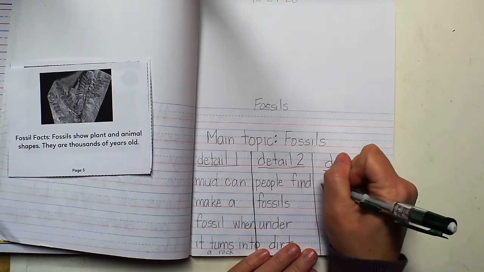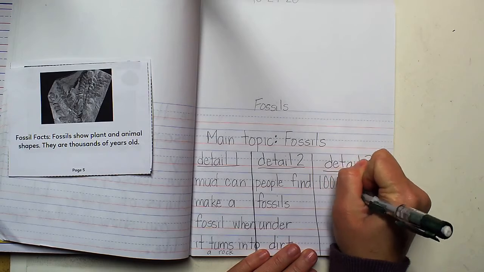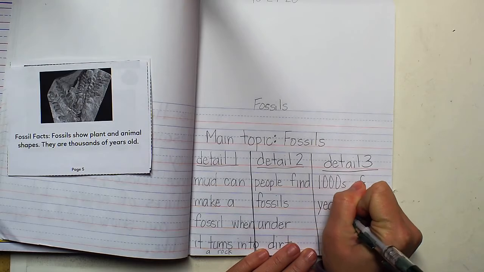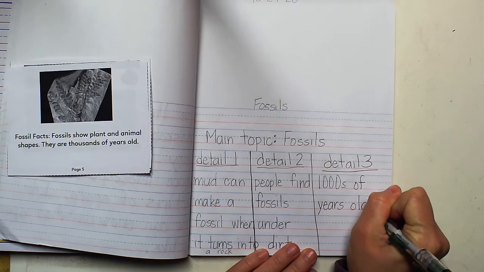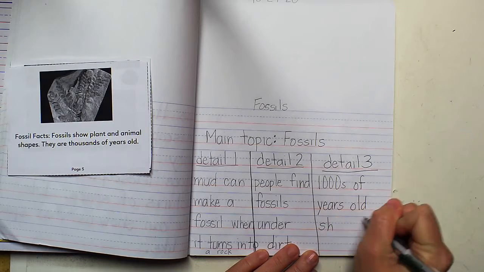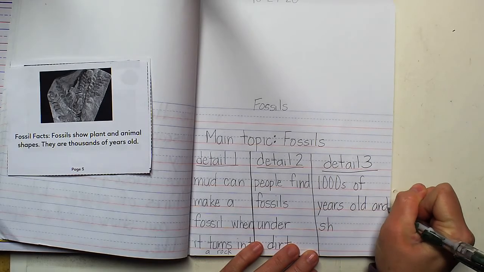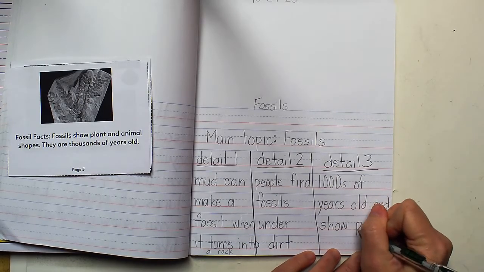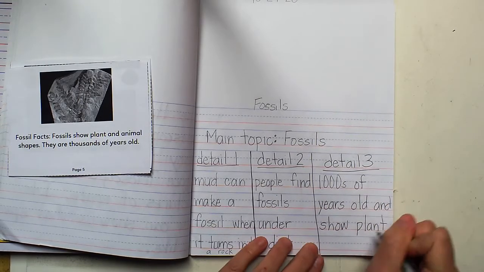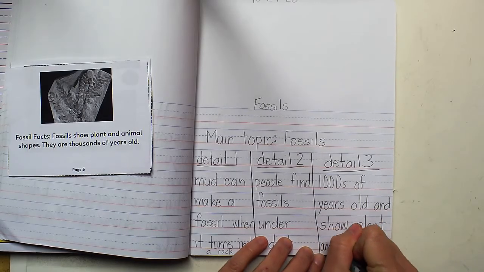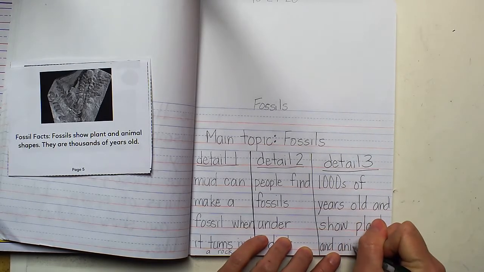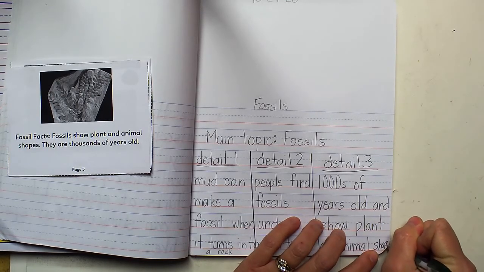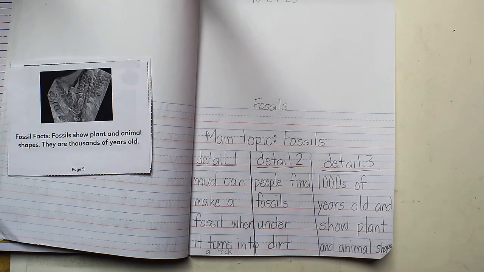Okay, and I'm going to write the number thousands of years old and show, I'm going to write and, I almost forgot that word, and, show plant and animal shapes. I almost ran out of room, but I got it.